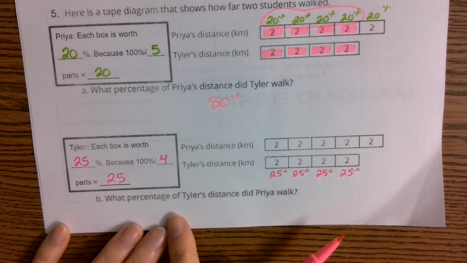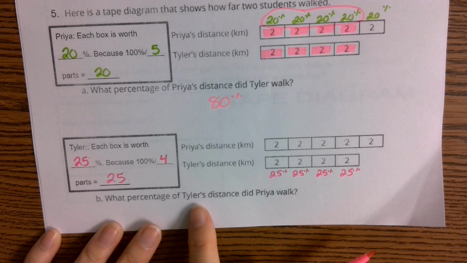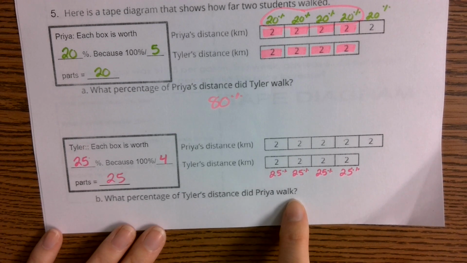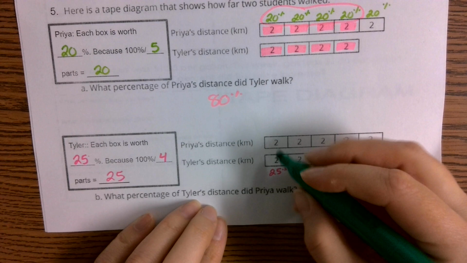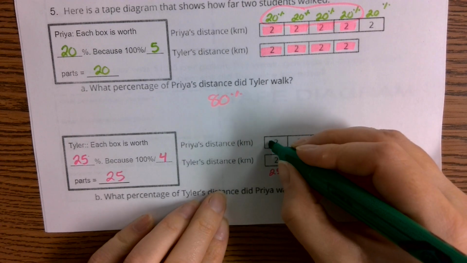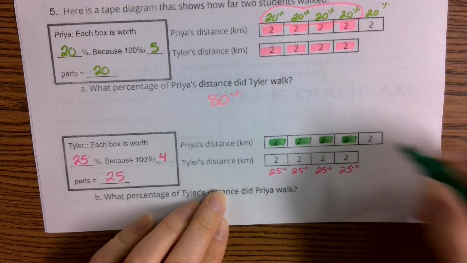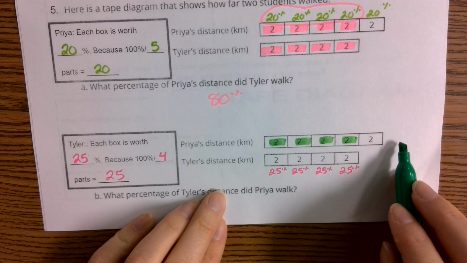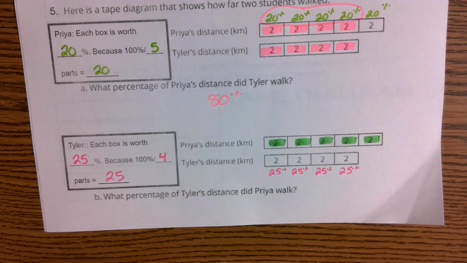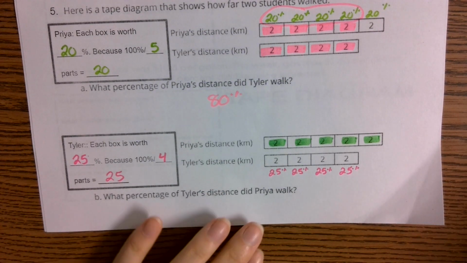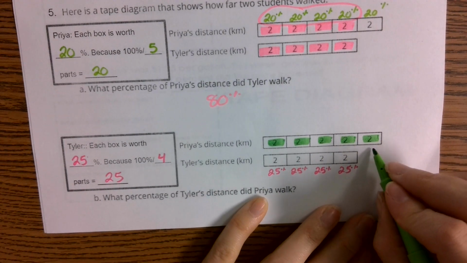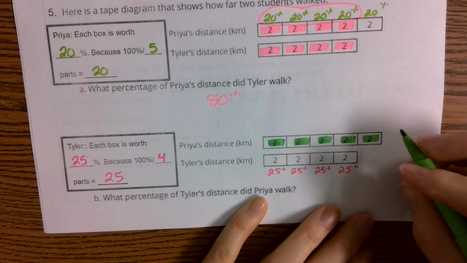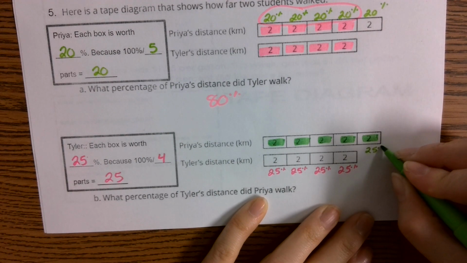So now I want to know what percent of Tyler's distance did Priya walk? So Priya, she walked all of Tyler's distance, didn't she? Plus an additional amount, didn't she? So if we know this is 25, 25, 25, 25, what is this last little bit going to be then? 25. So she's got an additional 25%.